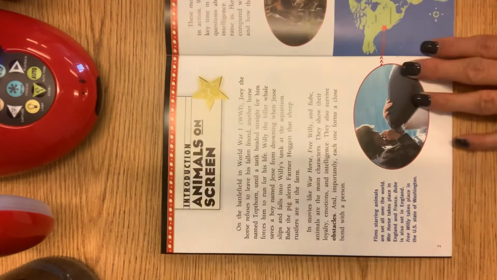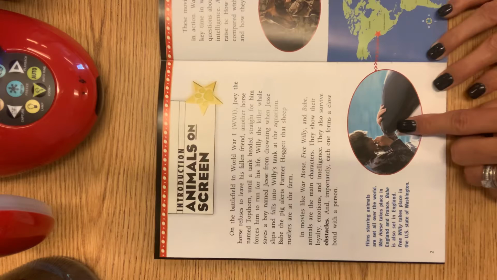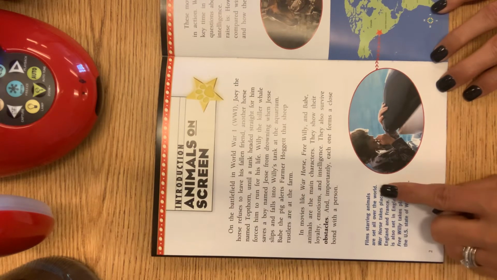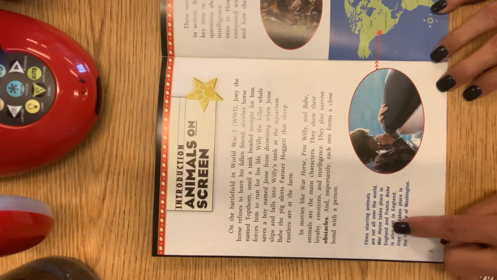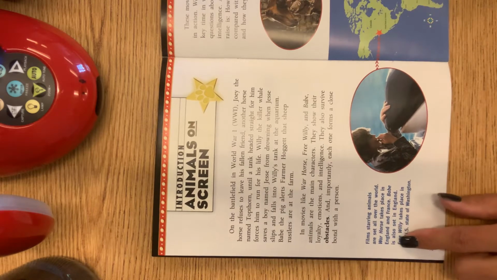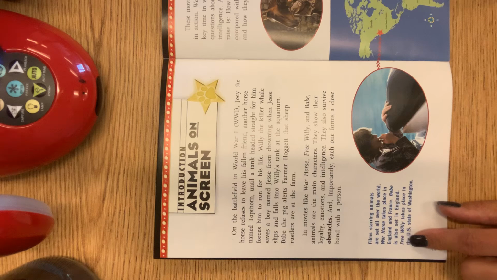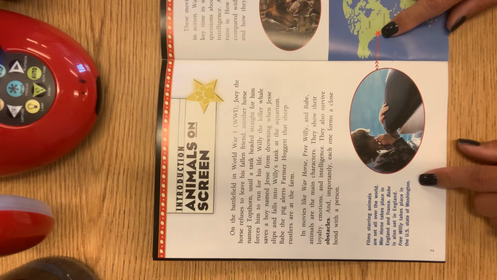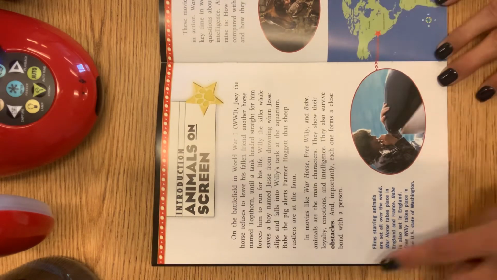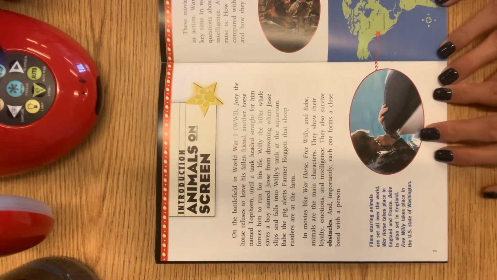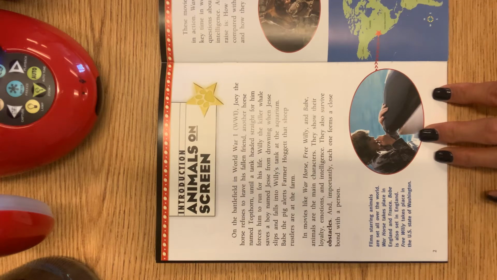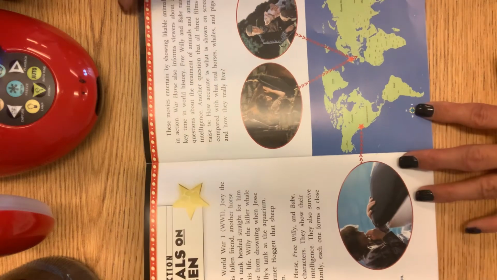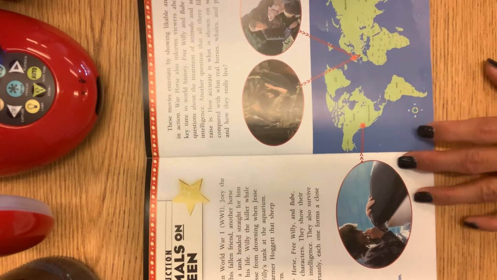We've also got a caption to go along with our pictures. Films starring animals are set all over the world. War Horse takes place in England and France. Babe is also set in England. Free Willy takes place in the U.S. state of Washington. Okay, so these pictures, this caption, and this map all go together. We get a little bit of extra information when we take the time to stop and look at our pictures and read the captions.